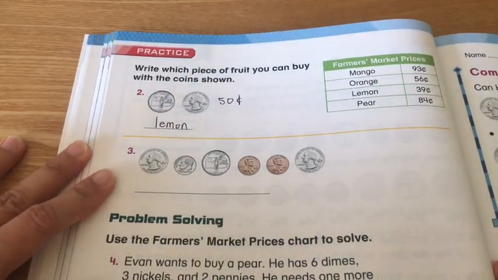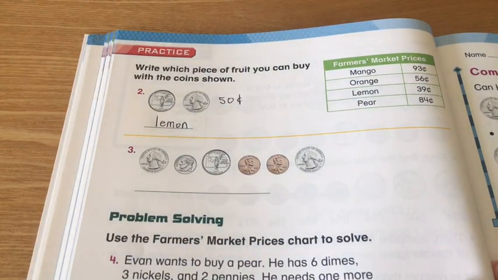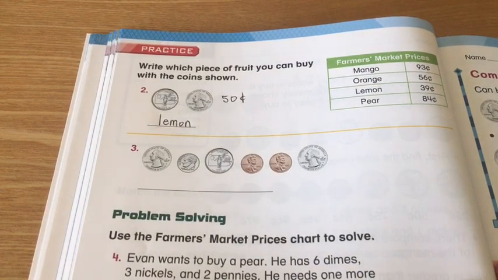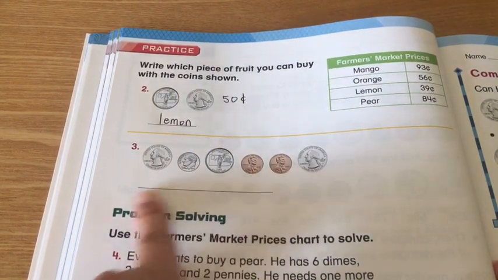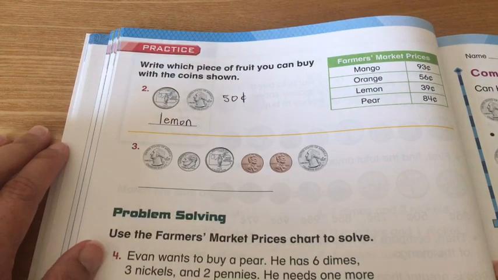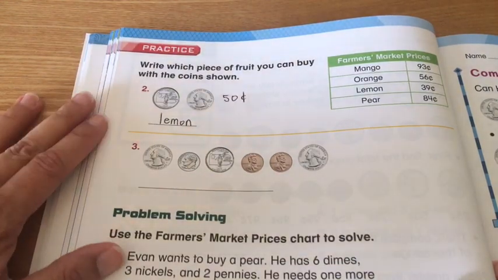Do we have the same answer? I hope so. We couldn't afford anything else but the lemon. Well, now let's look at number 3. Looks like we have a little more money. This could get exciting. What could we afford with this?